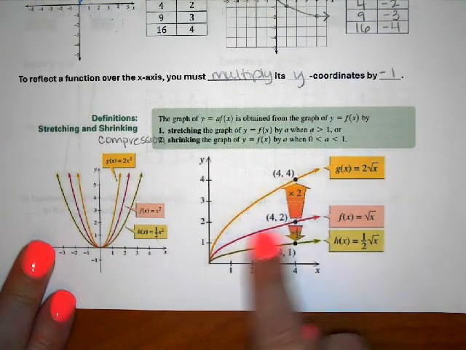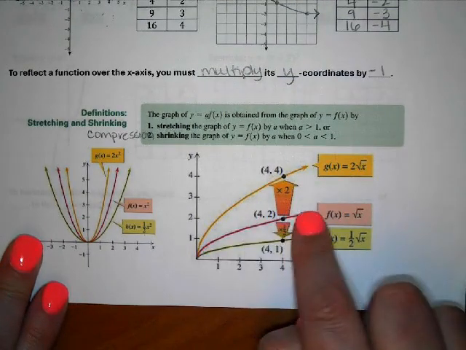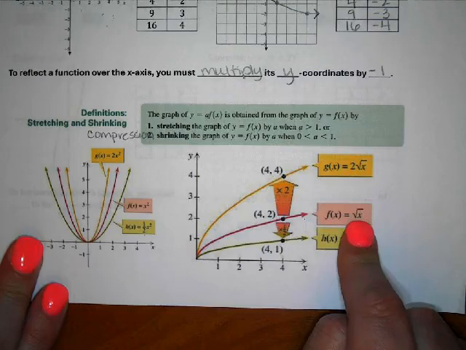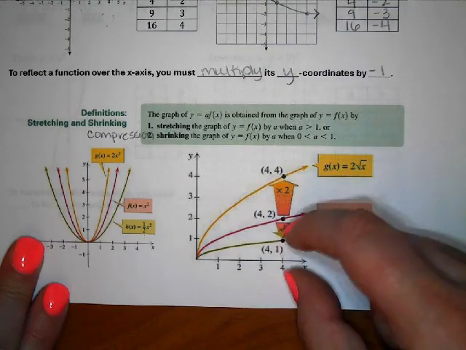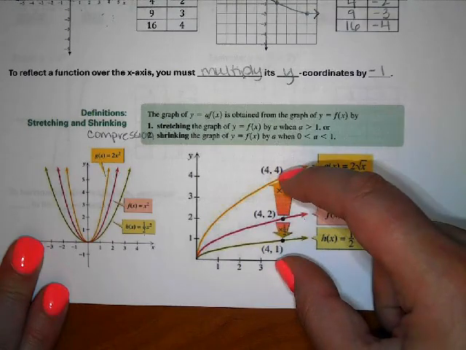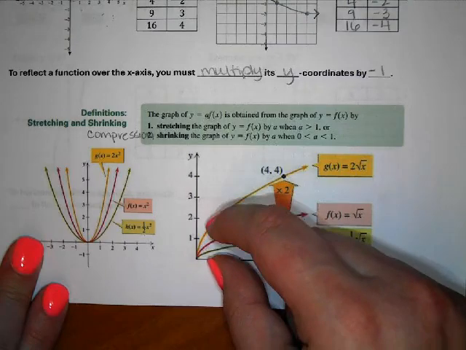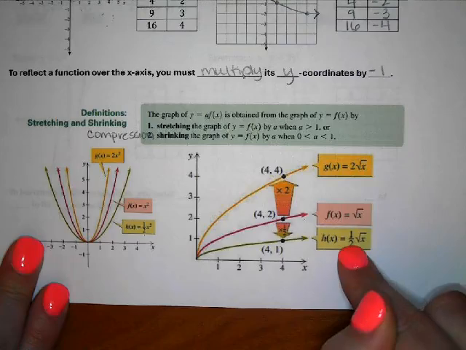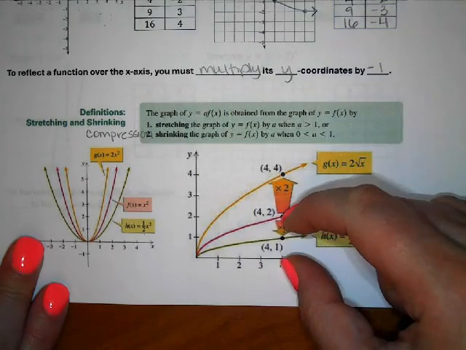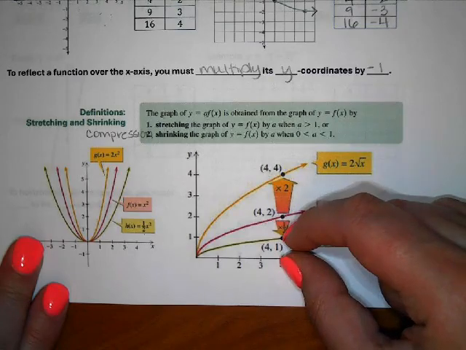You can see it the most clearly on this graph right here. So this red one right here in the middle is a regular square root graph. And if you stretch the graph by 2, it takes this part and it makes it twice as tall. So every individual portion of the graph, whatever the input is, the output ends up being twice as tall. If you stick a 1/2 over there, then whatever the original output was, the output's going to become half of that.